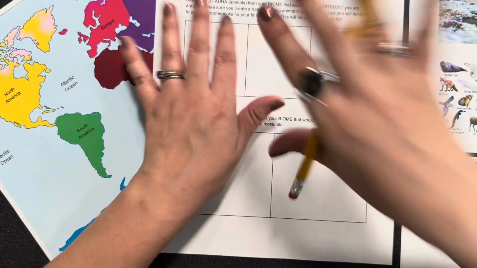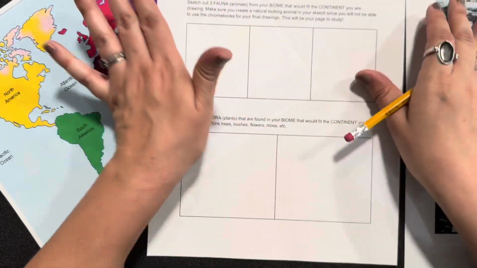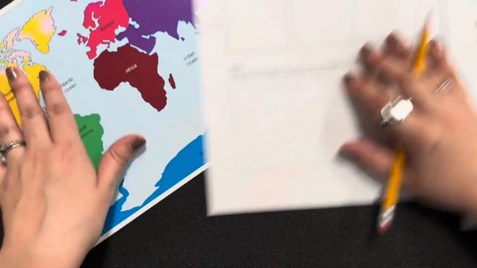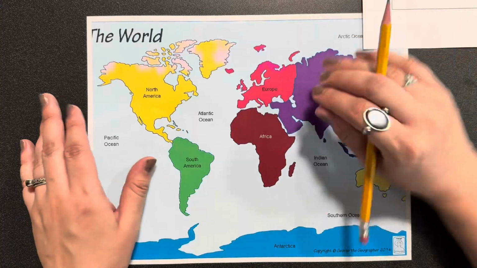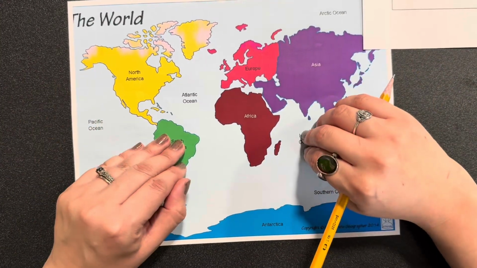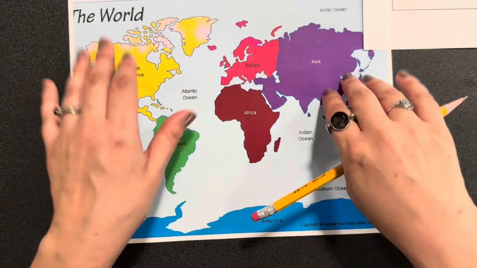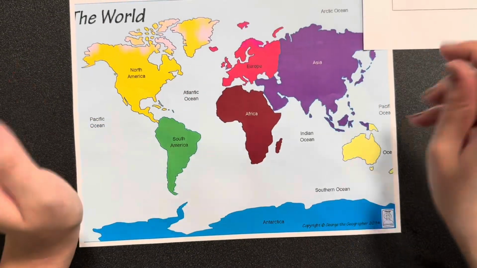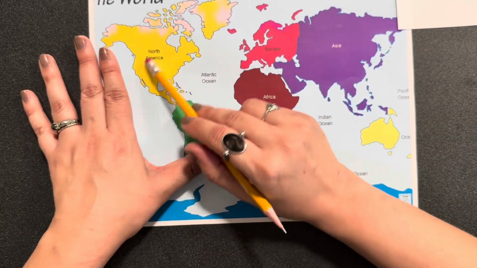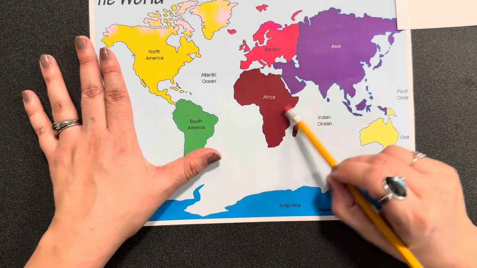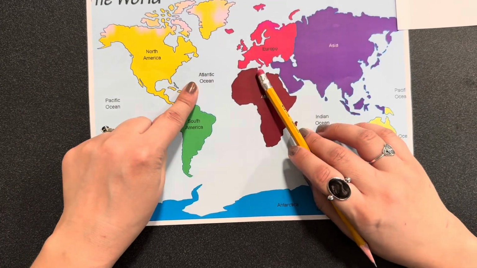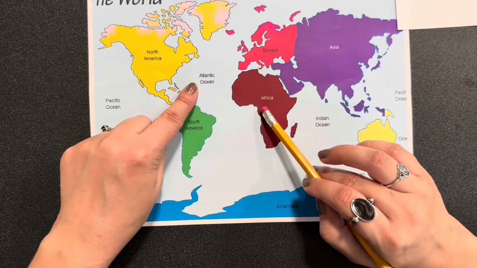Today we are going over your biomes, and you are going to be making sketches of your animals, plants, and that landscape that we see. So before we get into it, we need to talk about the continents. So I want to show you the continents here. There are 7 of them, and you can have the same biome in different regions of the world and different continents.